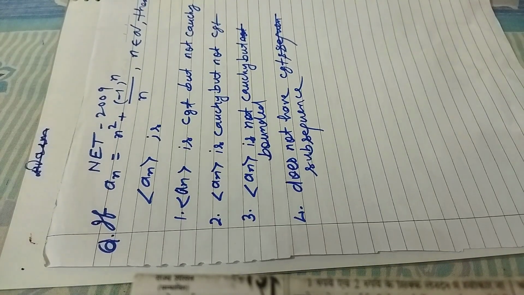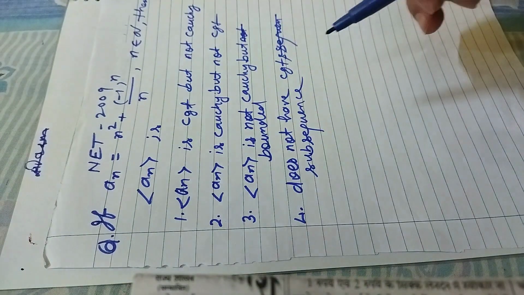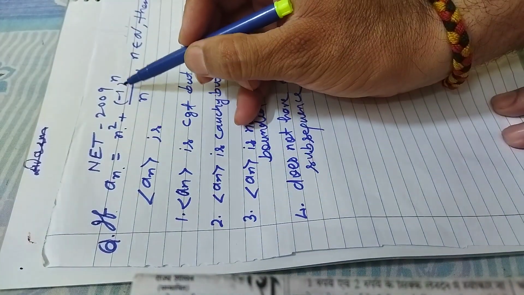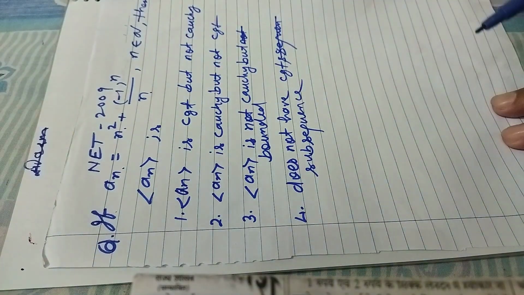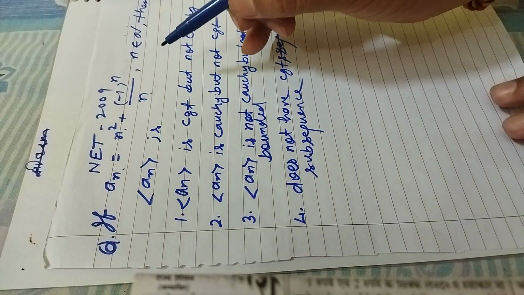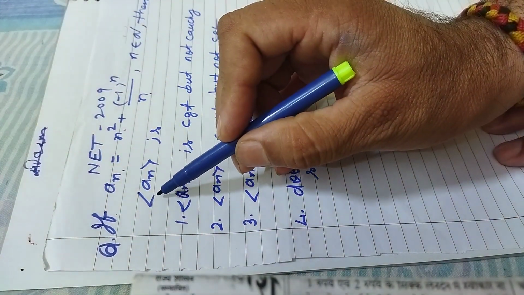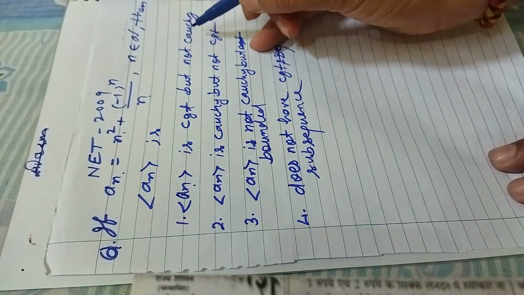Alright, now we see the next question, that came in the year 2009. If an is equal to n squared plus minus 1 raised to the power n upon n, where n belongs to capital N, then the sequence an is: first option, an is convergent but not Cauchy.